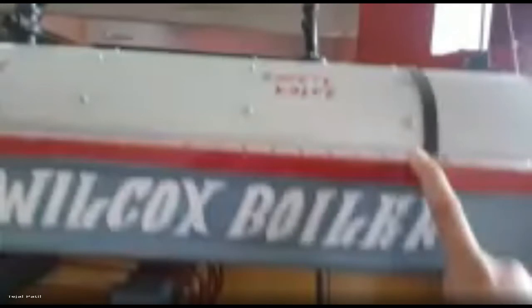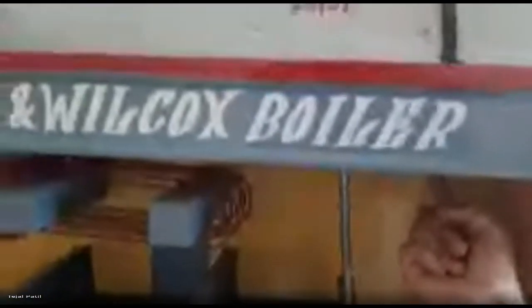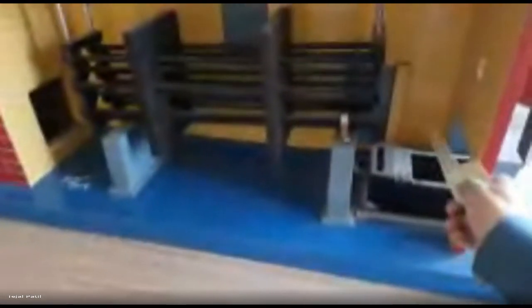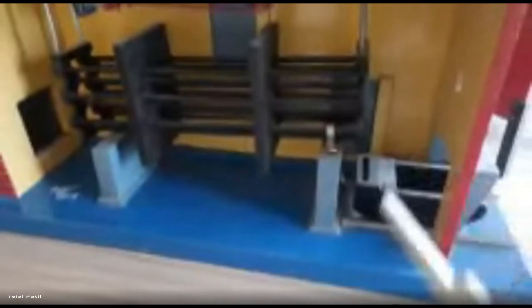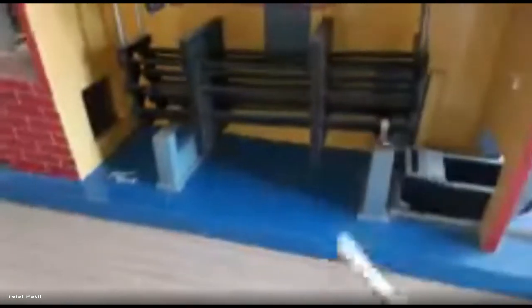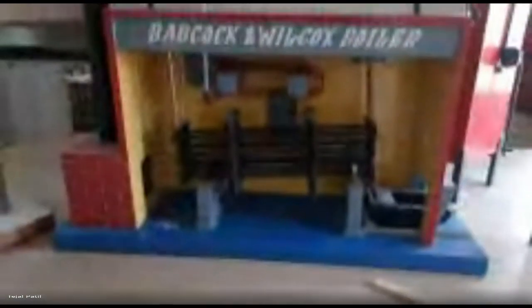Okay, so the fusible plug is connected to this shell, from this bottom side, right? So what will happen when that metal melts down? It will come down on this grate, and along with that, the water which is inside this shell will also come out, and it will shut off the fire. Likewise, you can stop the boiler when it goes beyond the extreme temperature. So this is what the fusible plug is.